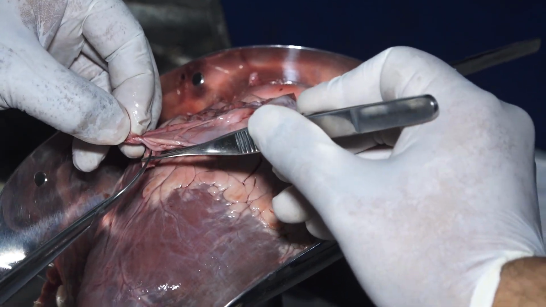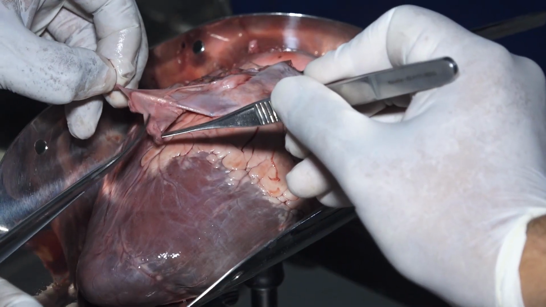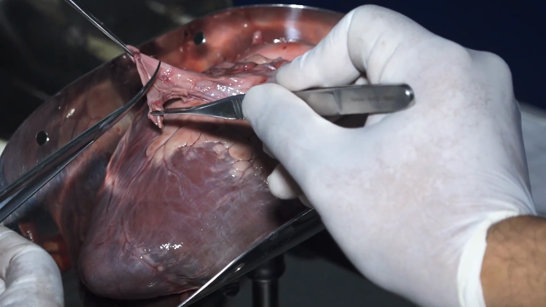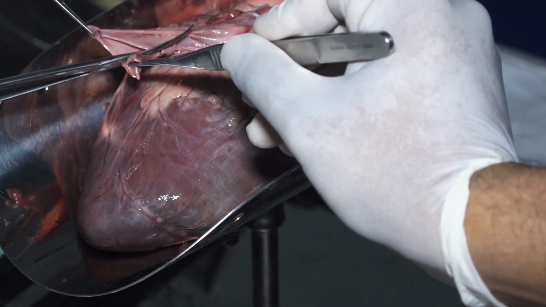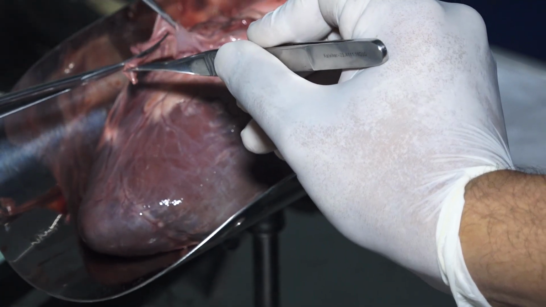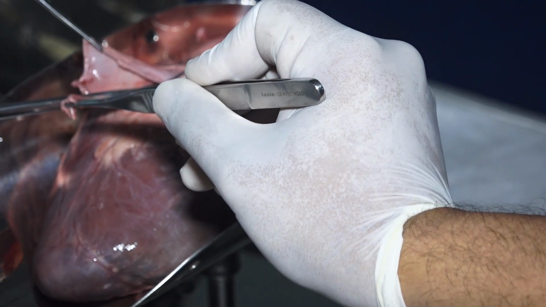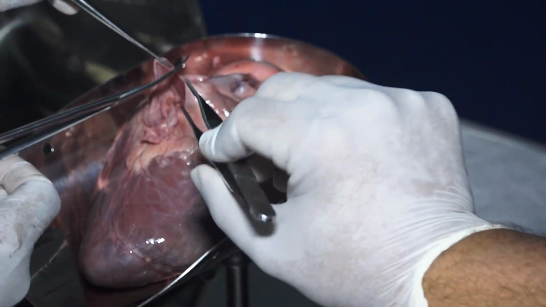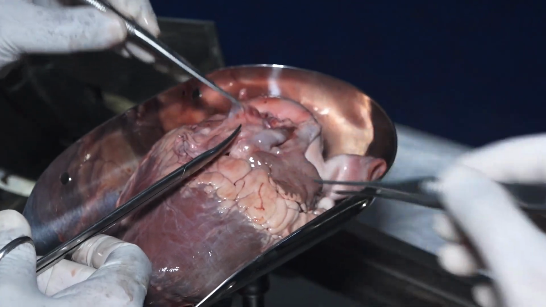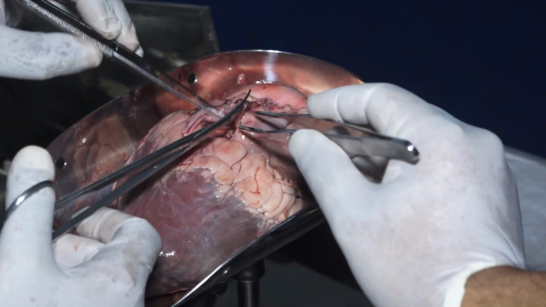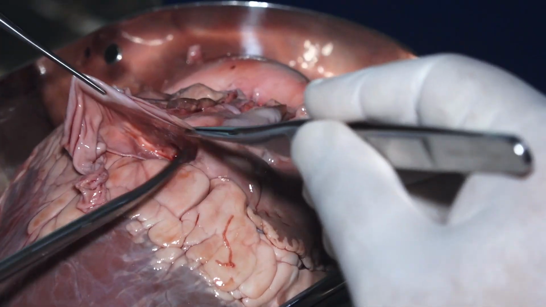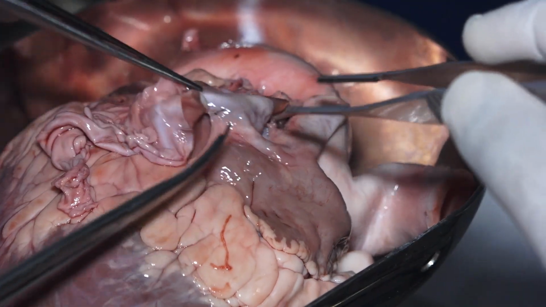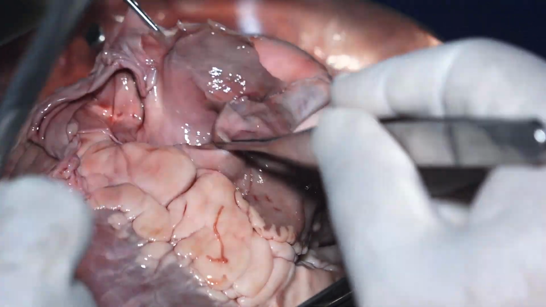One of the problems with surgeons is that over time you get used to using loops. So without loops, it becomes quite difficult to visualize. Anyway, what I'll do is I'll open the right atrium. So you open the SVC and IVC.